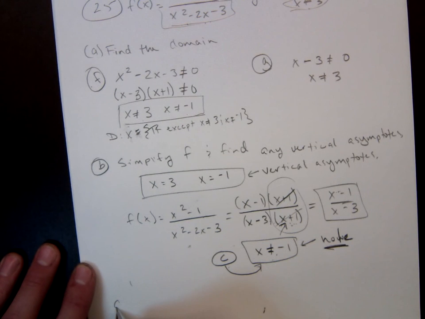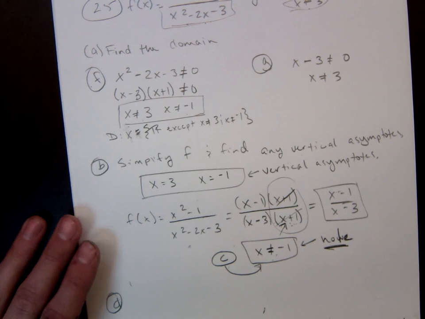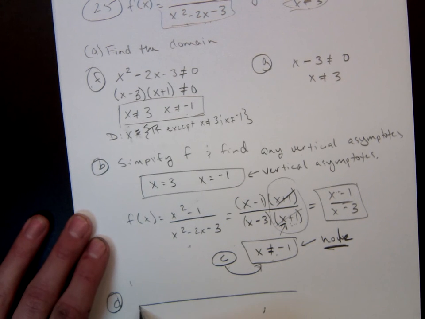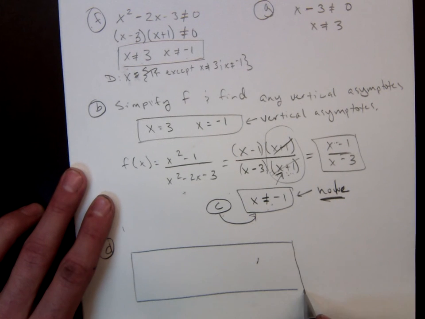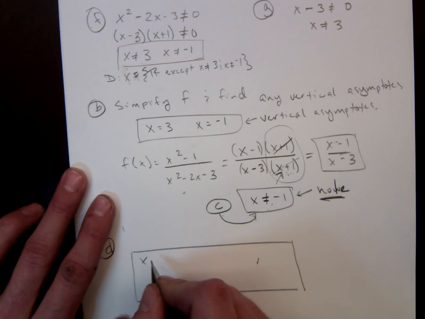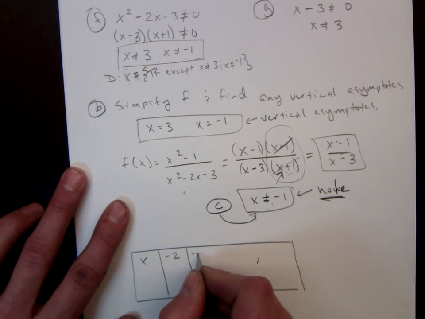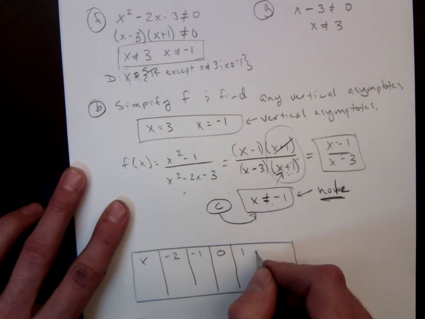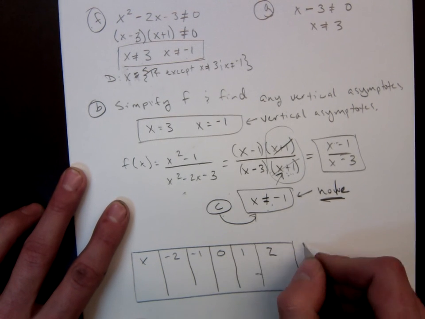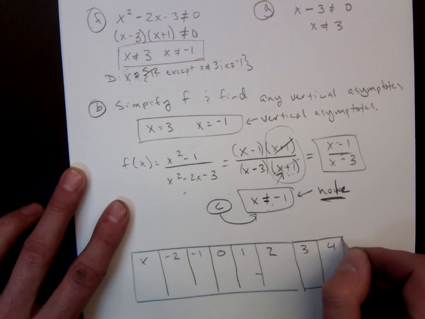Now, for D, they want you to fill in the chart here. Okay, and I'm not going to do the whole chart, but I'll do a piece. And we have x, and then they want -2, -1, 0, 1, 2, 3, and 4.